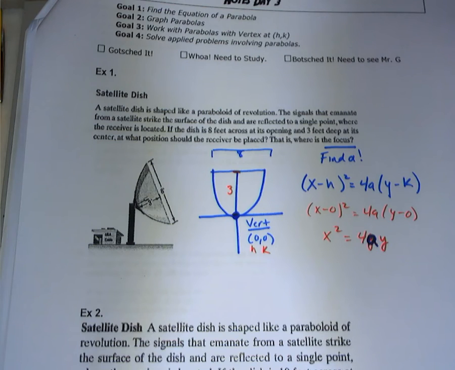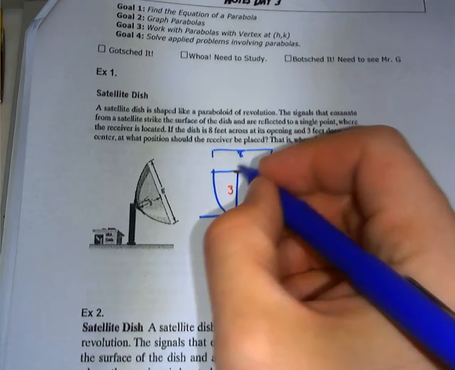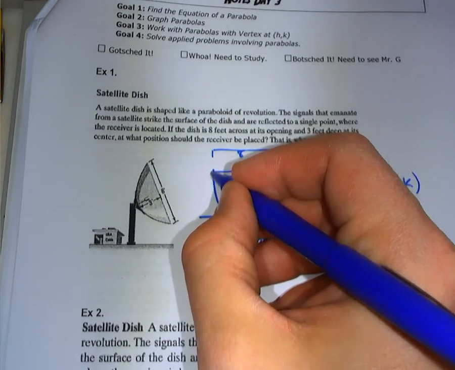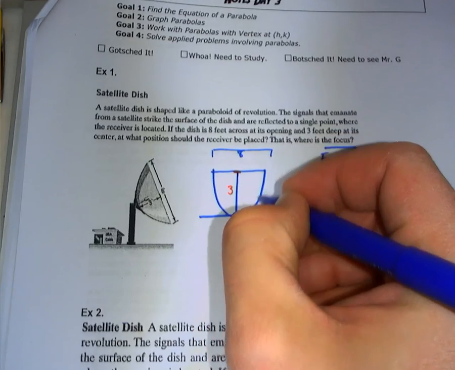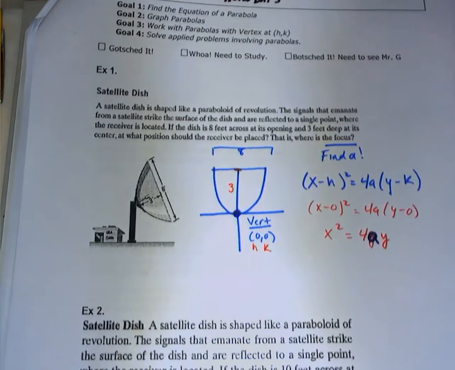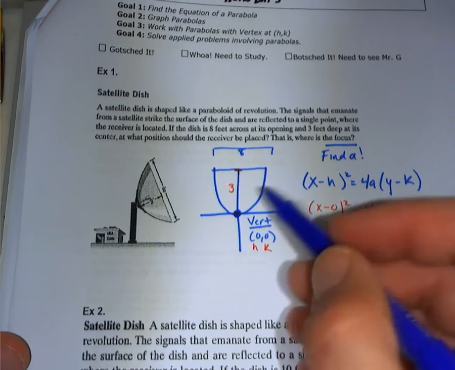Given the information, this thing's 8 feet across and 3 feet deep. Reese, what do you think? 0, 3. Well, we have to find something on this parabola, so 0, 3 is a good guess, but unfortunately that's not it. Okay, Joshua? 8, 3?